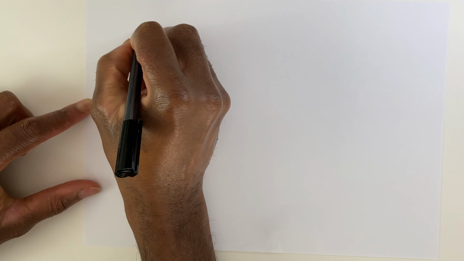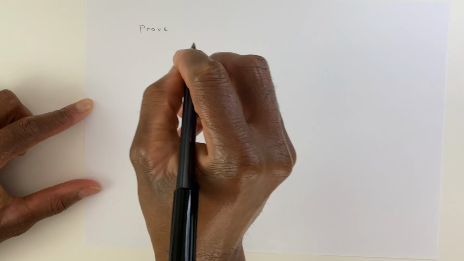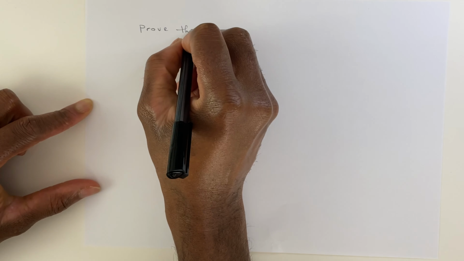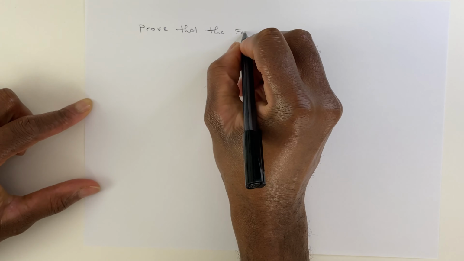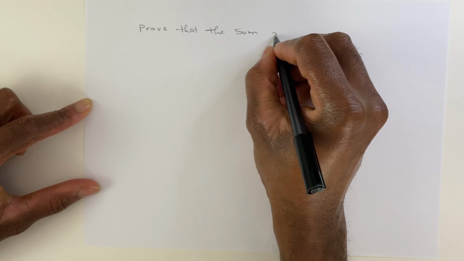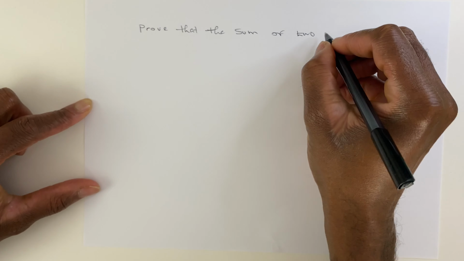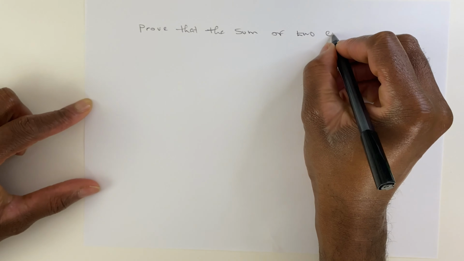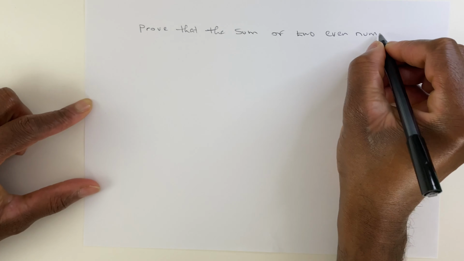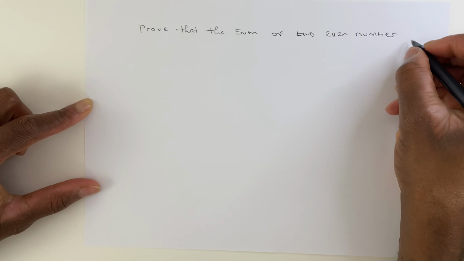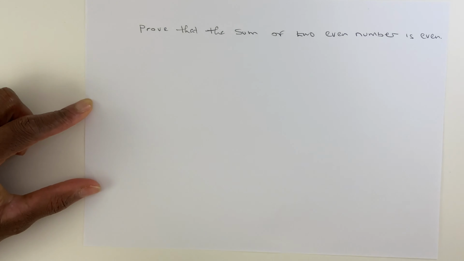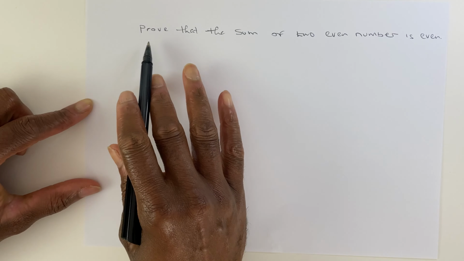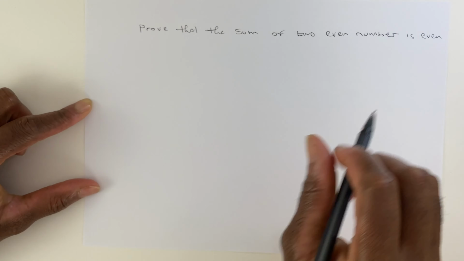So now let's do some examples. We need to prove that the sum of two even numbers is even. So that's an example to do now. We need to prove that the sum of two even numbers is even.